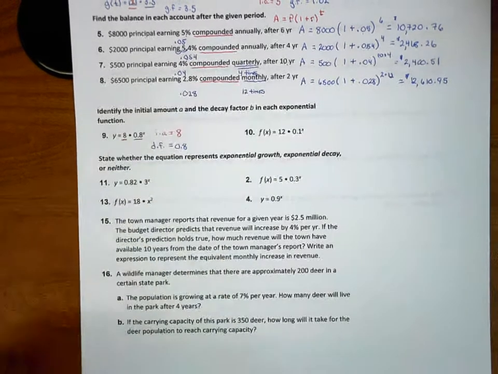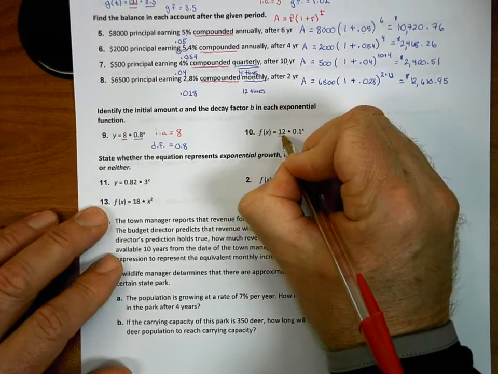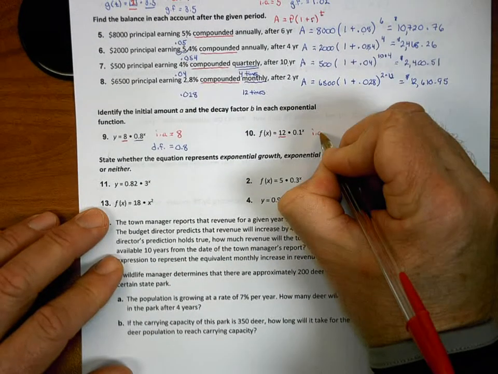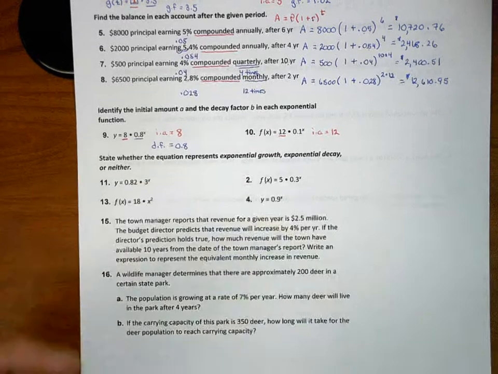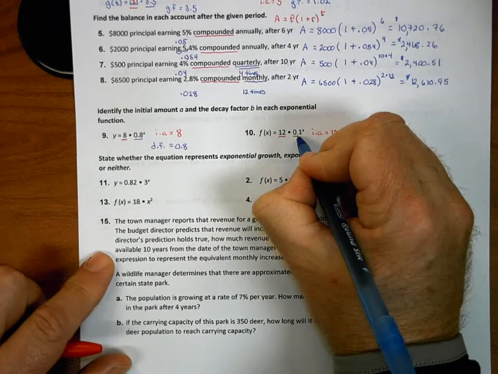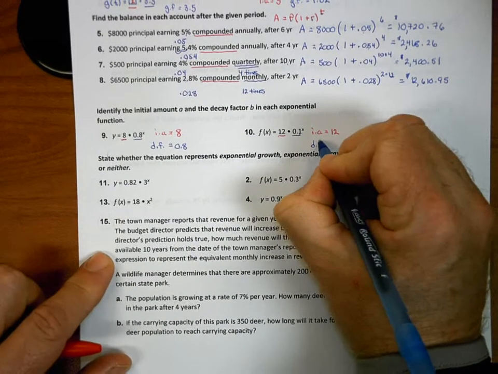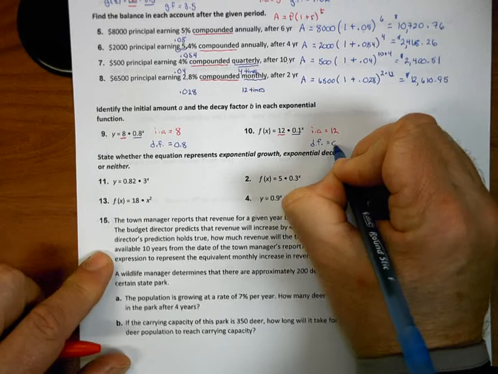All right, same idea, number 10. My initial amount is going to be 12. And my decay factor is going to be 0.1 in this problem right here. Okay, so we have those right there.